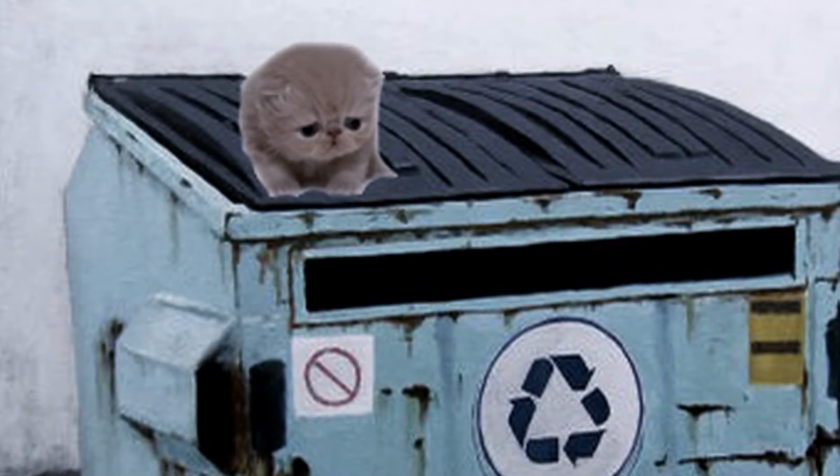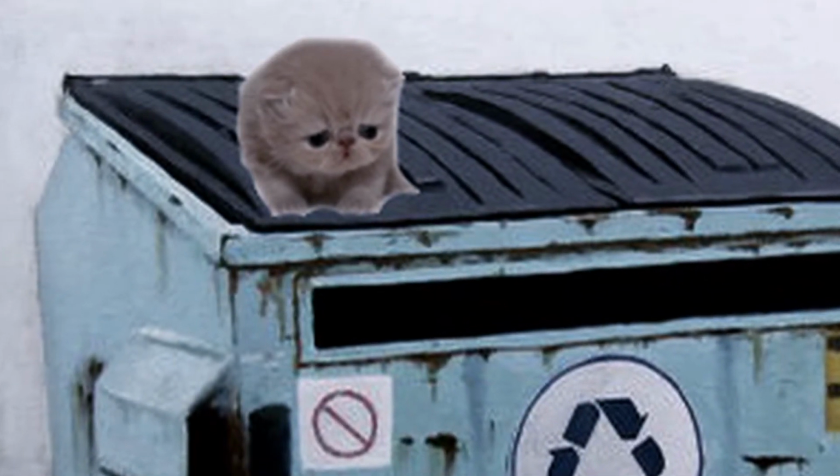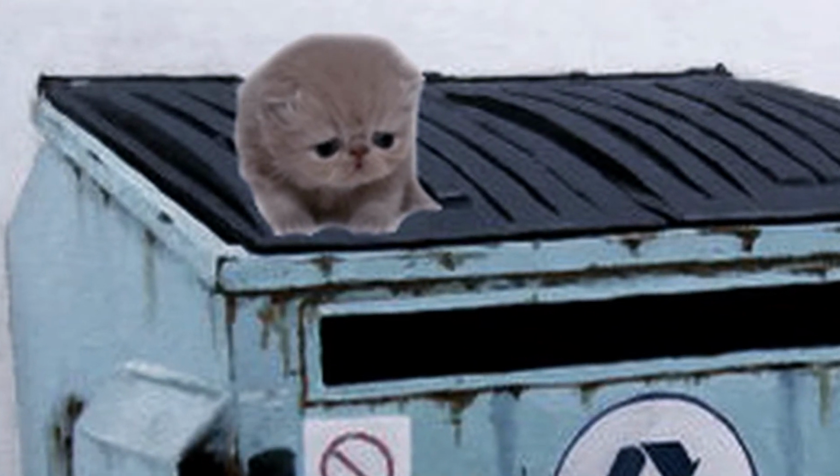A cutaway, for example, could be a character walking down an alleyway, and then it cuts to a kitty on a dumpster. So cute. The cat on the dumpster would be the cutaway. Anything that cuts away from the main scene.